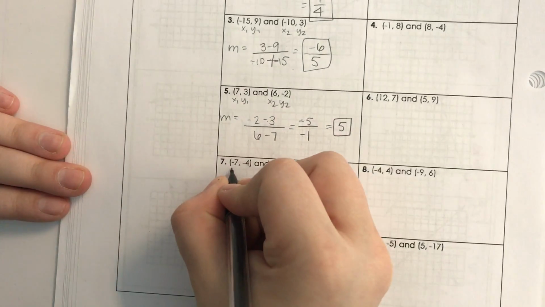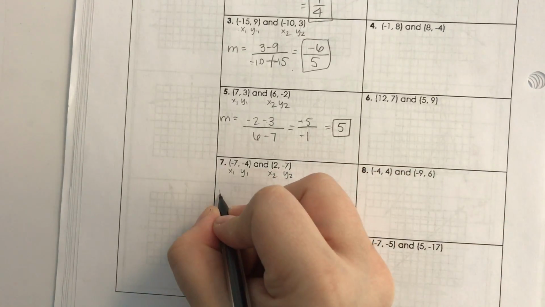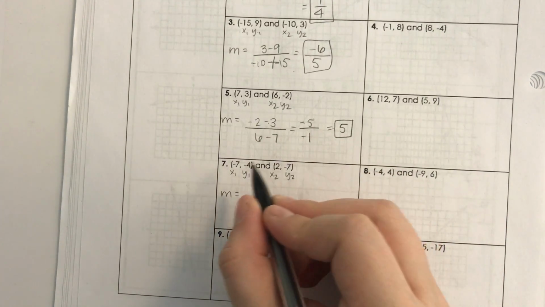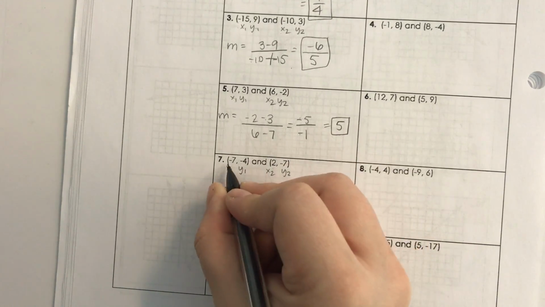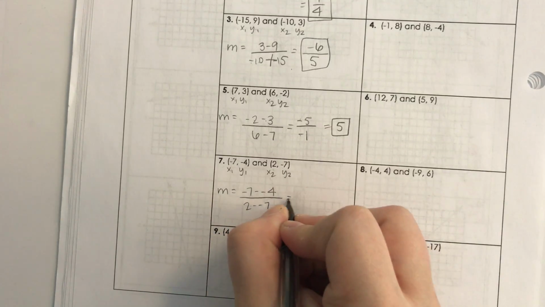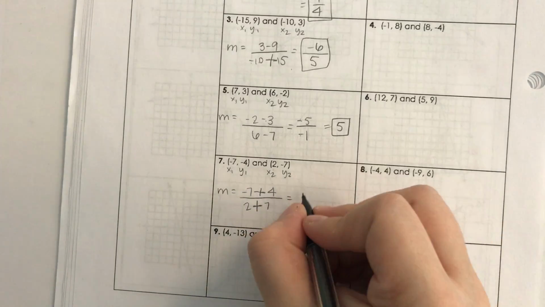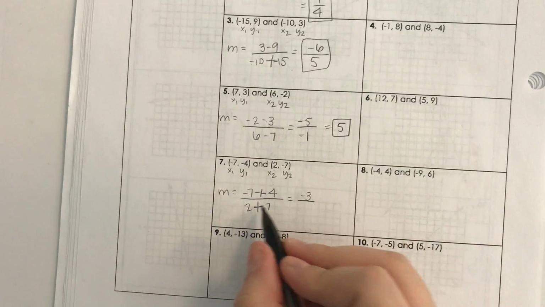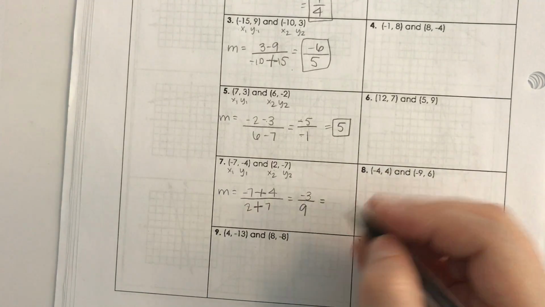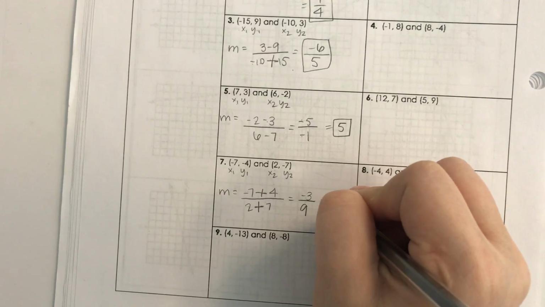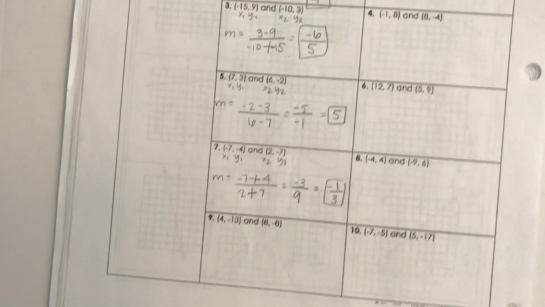Okay, let's keep going. So on to the next one: negative 7 minus negative 4 over 2 minus negative 7, so minus minus turns into a plus. Negative 7 plus 4 is negative 3. 2 plus 7 is 9. I can simplify this since both of these can be divided by 3. It turns into negative 1/3. That's our answer. All right, we got one more.